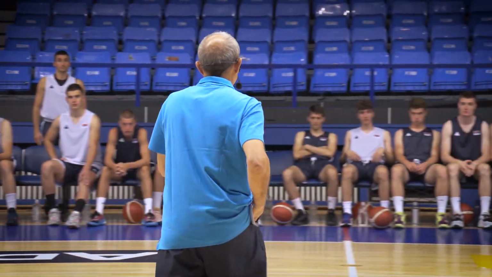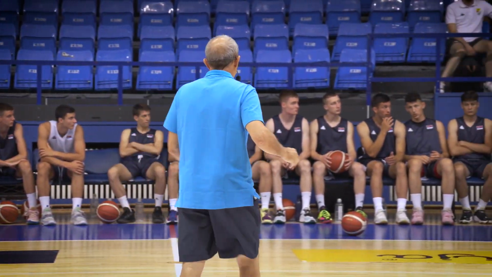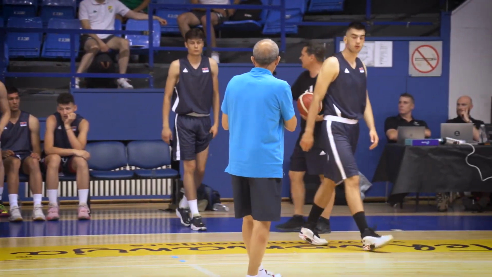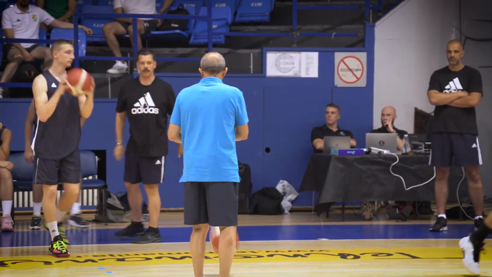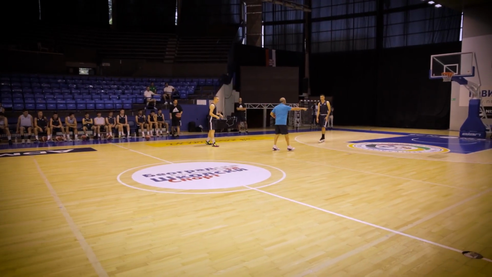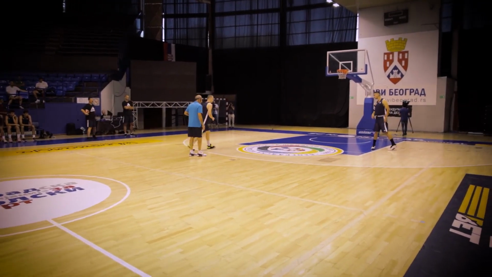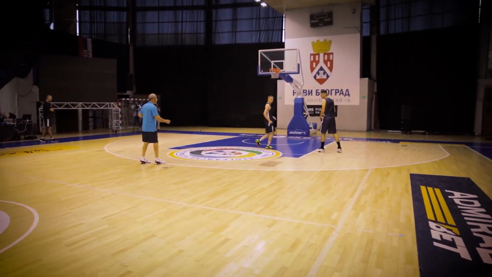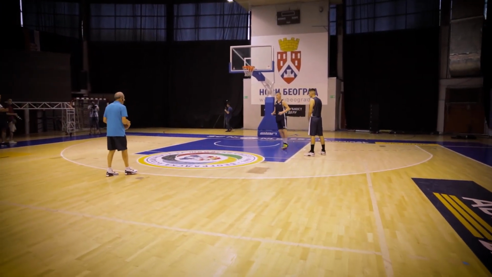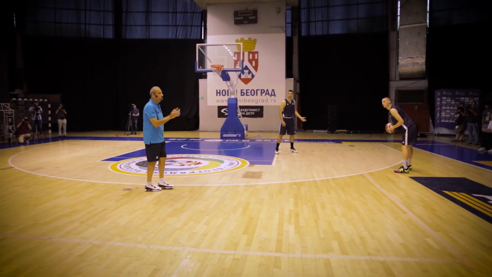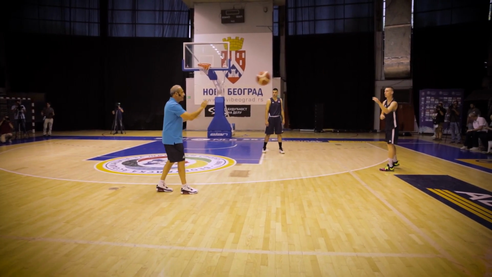Can I have two players, please? Two players, a big and a small. Can I have the ball? Okay, you set a screen there, and you use the screen. Use the screen and come off the screen. Good. Come out to shoot.